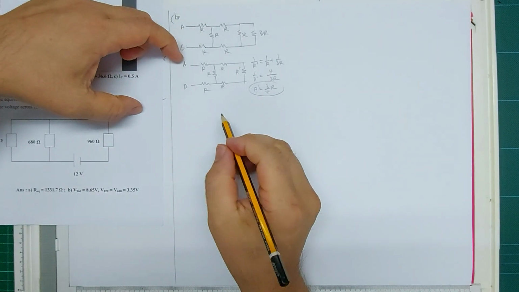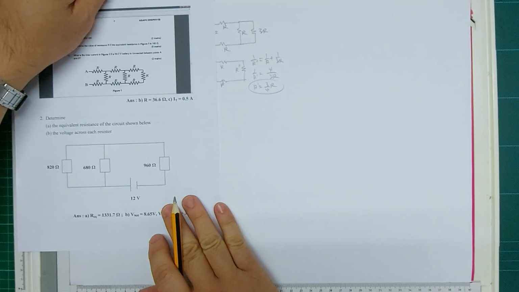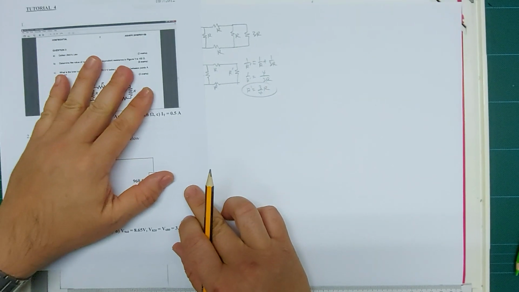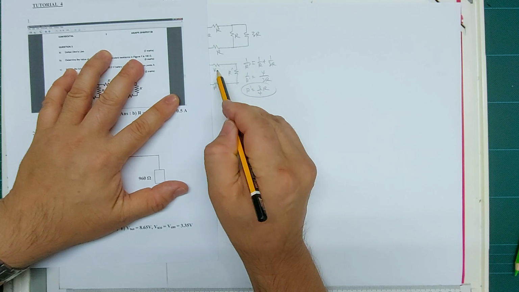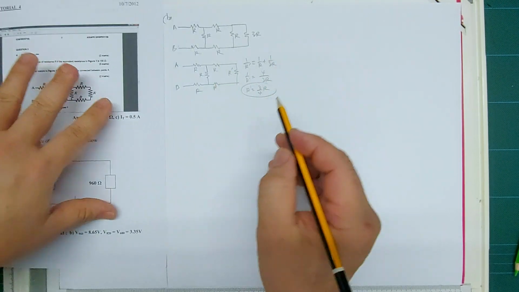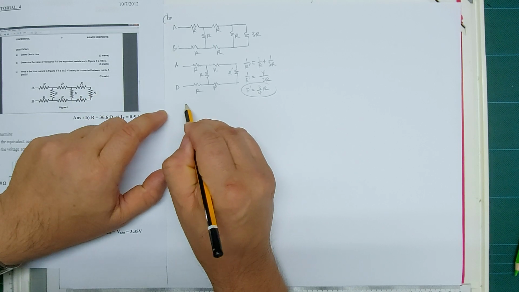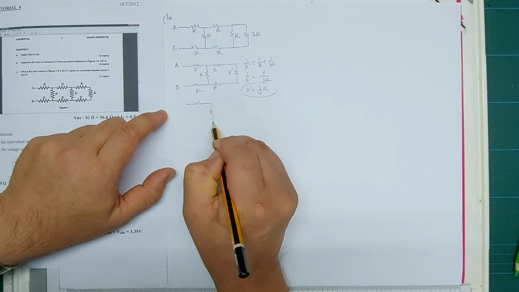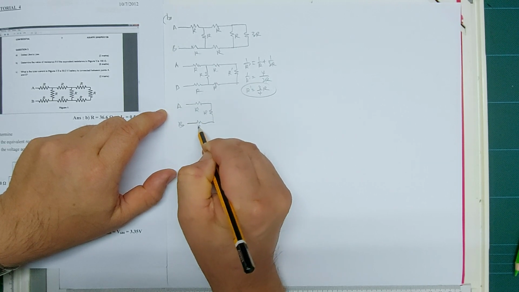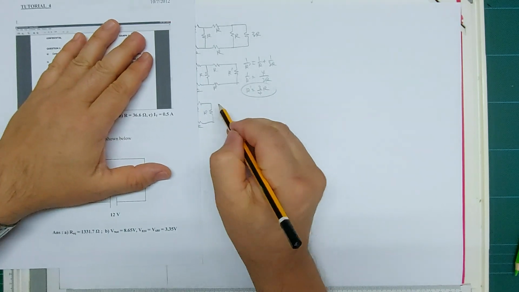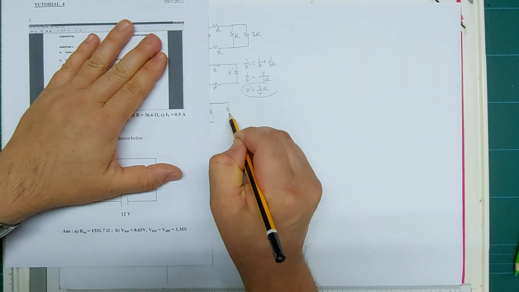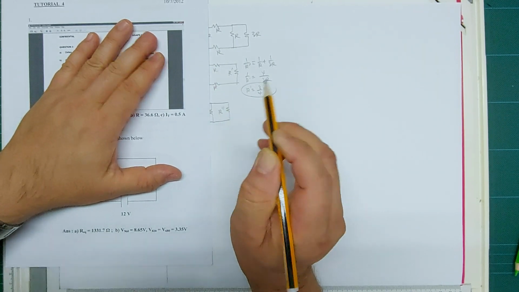And then again, if you look at the diagram, it repeats itself, same like the one before. So now we're going to combine these three: this R, and this R prime. They are in series. A, B, this is R. When they are combined, I'll call them R double prime.